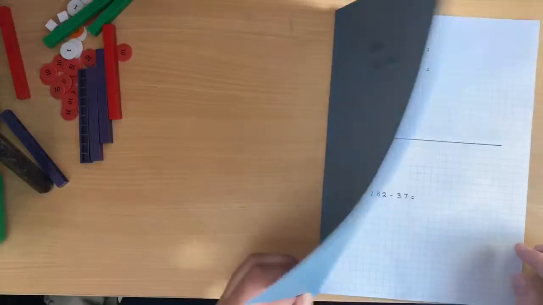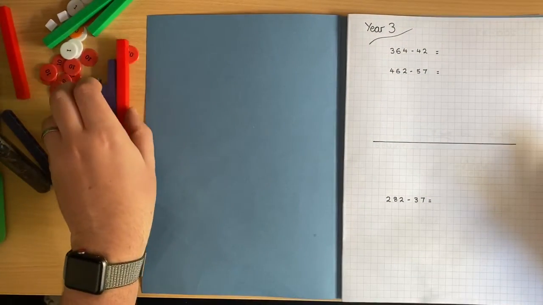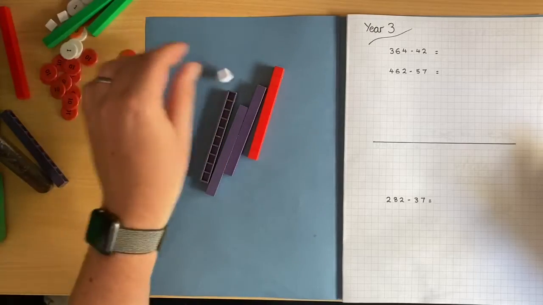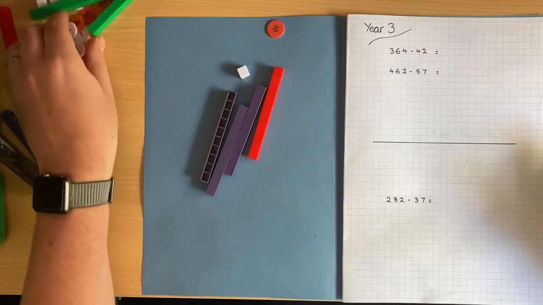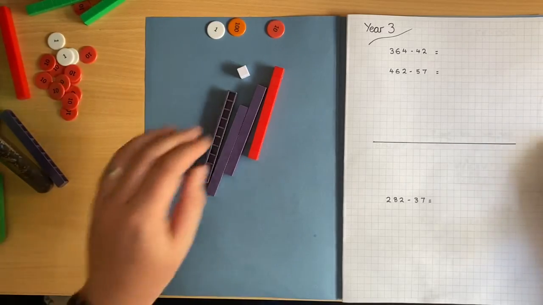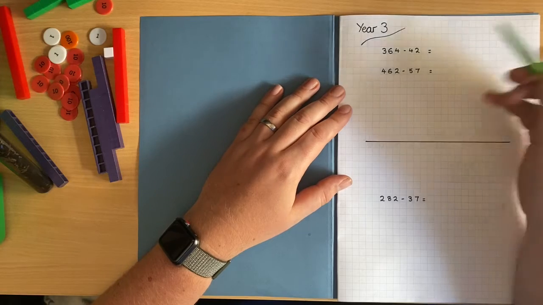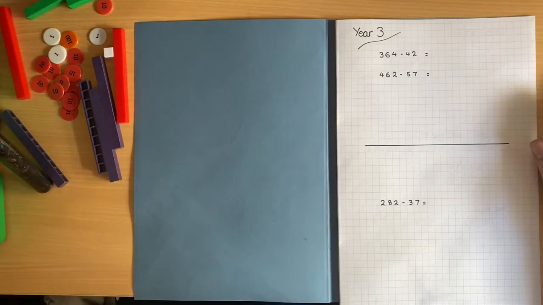So this time we're going to look at the subtraction written methods. And just like when we looked at addition, the use of base ten blocks, the use of our place value counters is really useful as it helps children to visualize what they are doing. For example, if I start off with this problem at the top here, 364 take away 42.